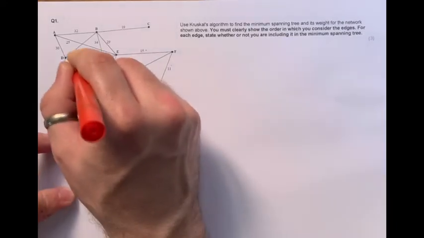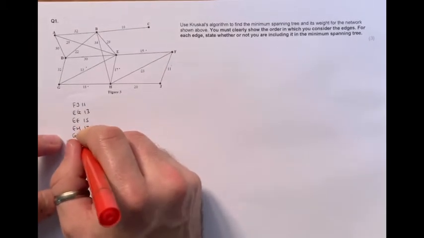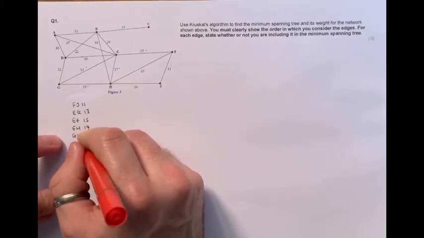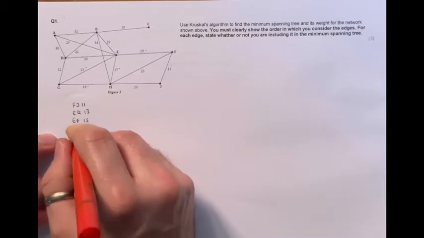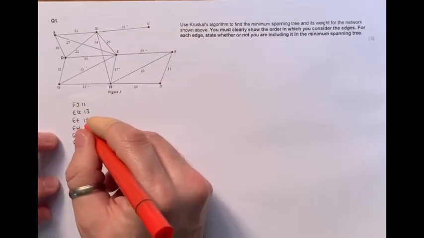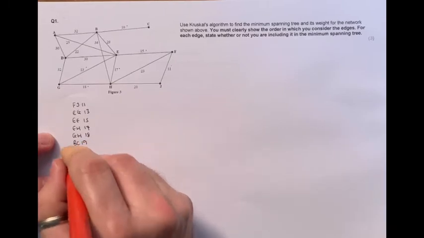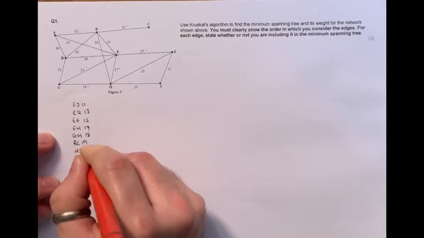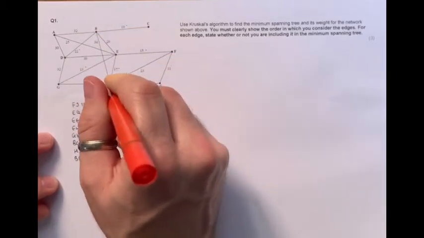Just a little tip for you when you're doing this: either do this bit in pencil or leave gaps, so if I notice I've missed one out, I can just squeeze it in rather than write the entire list out again. BC 19, HJ 20, BD 22. It's a good idea to put little dots by them so you know you've ticked them off and you haven't missed any out.